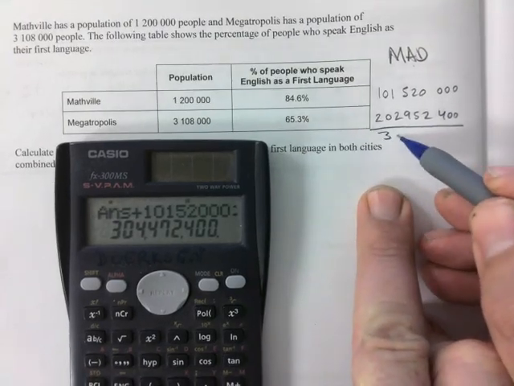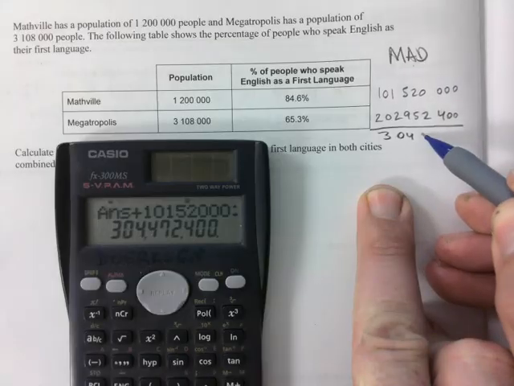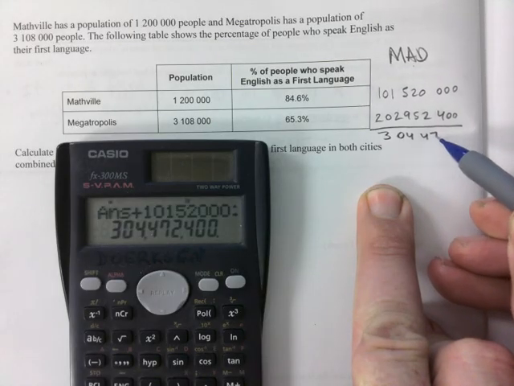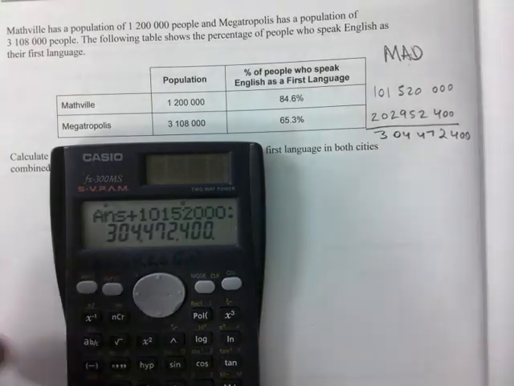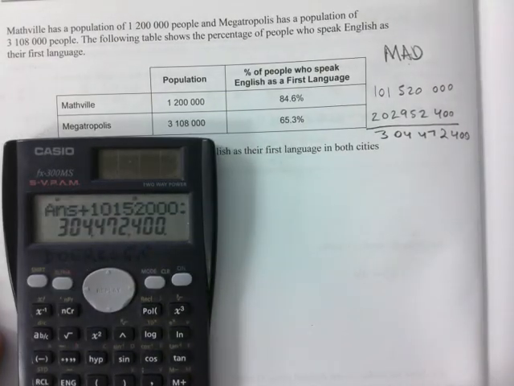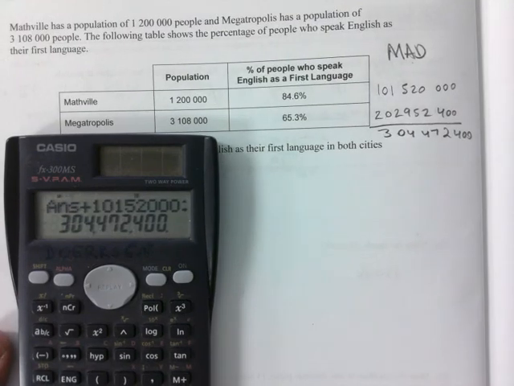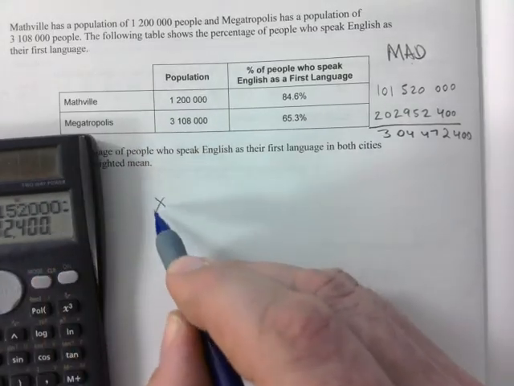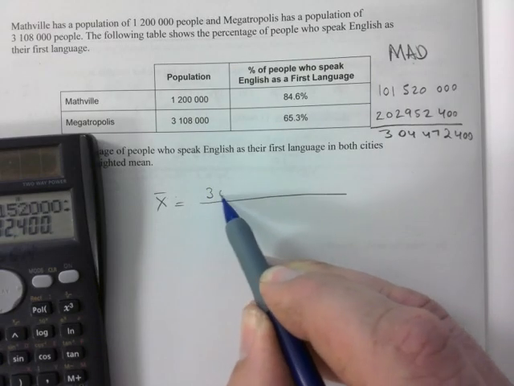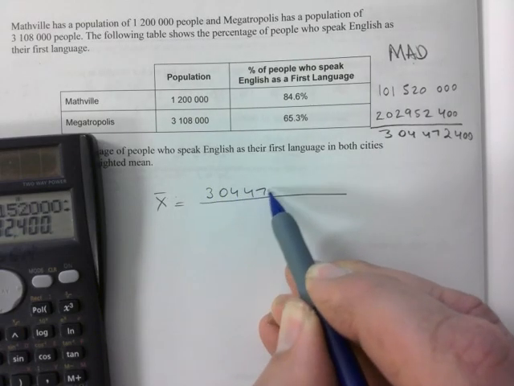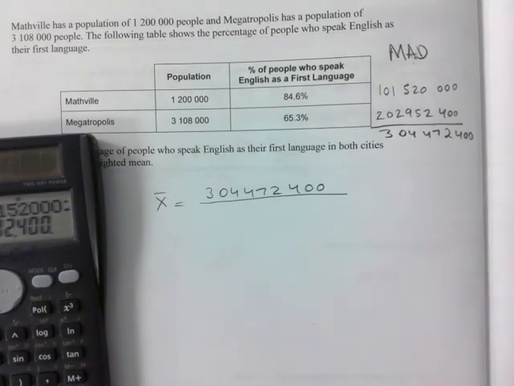So that's 304 million. This is like the US debt right now. It's probably not even close. It's way bigger than that. Okay. If you're about to do your mean, that is the top number. If you can get that, then you will get at least 1 out of the 2 marks already.